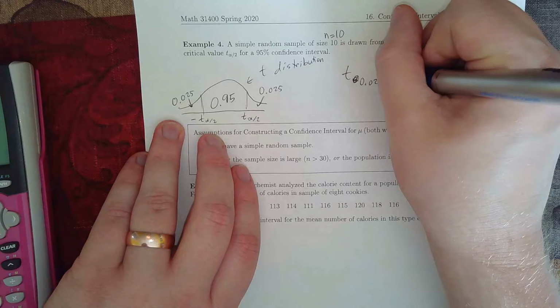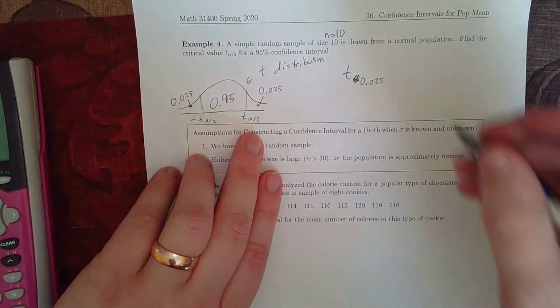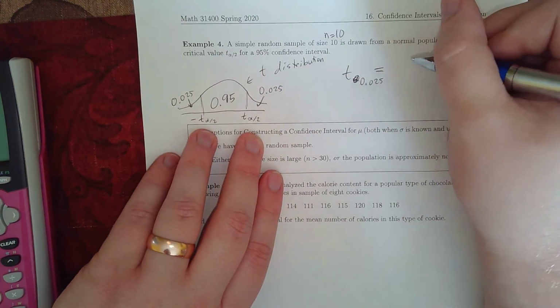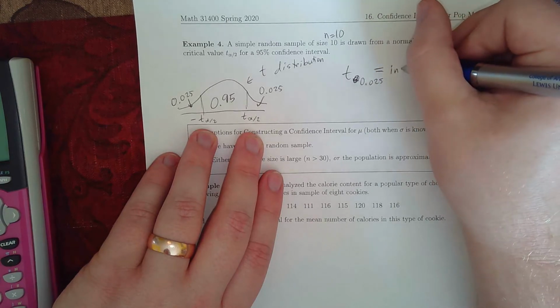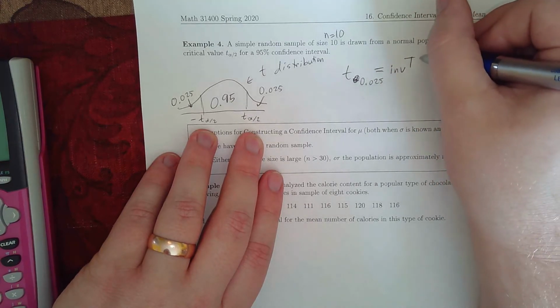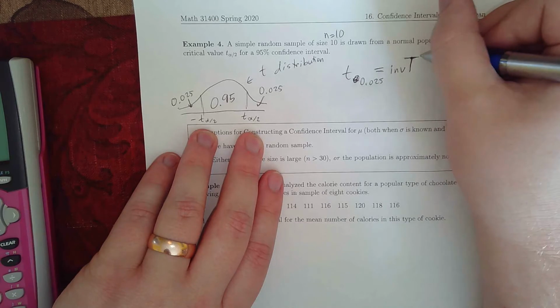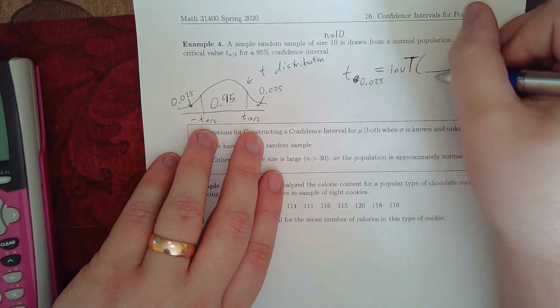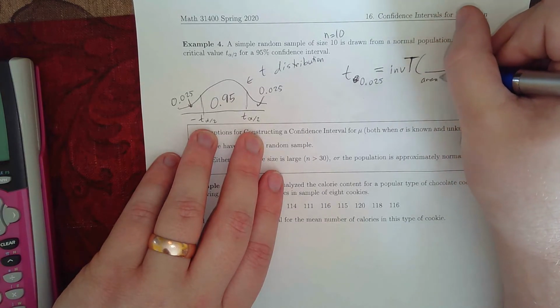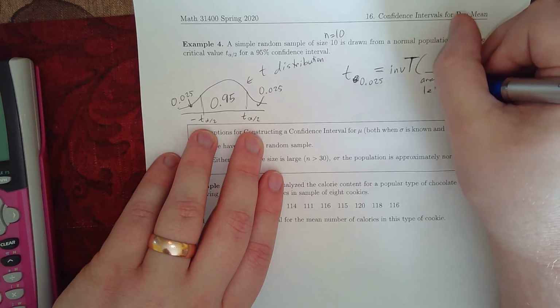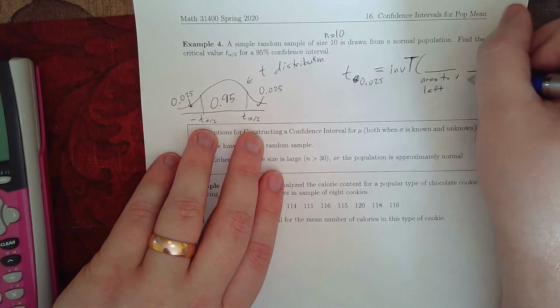I think the camera maybe is working. Okay, cool. Something weird happened on my end, so hopefully it doesn't impact the video. We're going to use the inverse t function. And when we use the inverse t function in our calculator, we have the area to the left and a number of degrees of freedom.